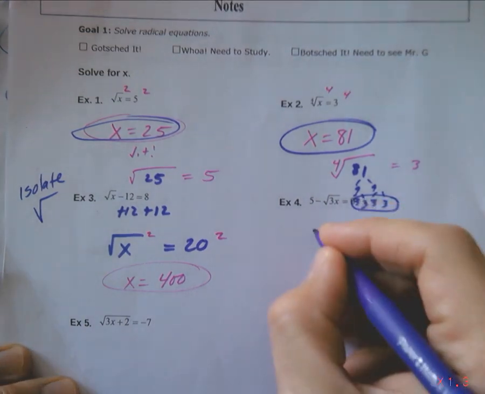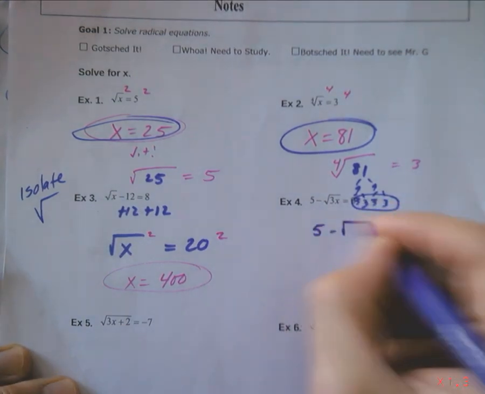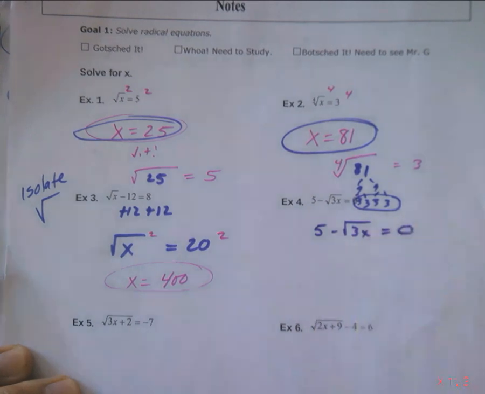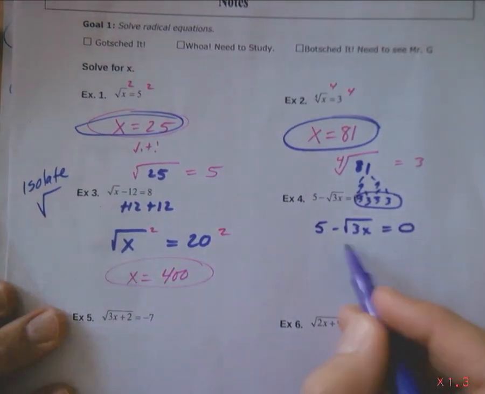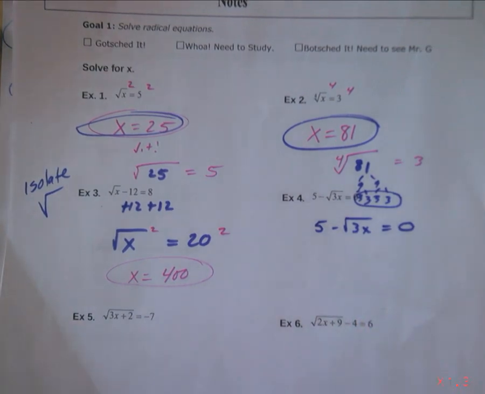Is that equal to 0 on this one? Do you guys have that? Yes. I'm going to rewrite this one so you guys can see it nice and pretty. All right, so again, the same idea. Number 4, I want to isolate that square root. I got a couple different ways to do this.